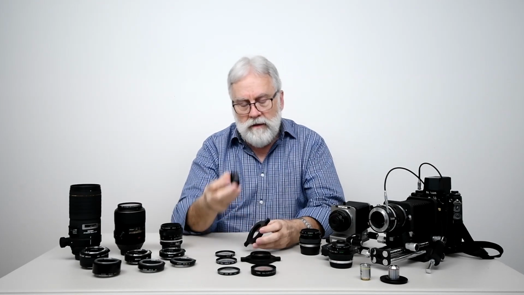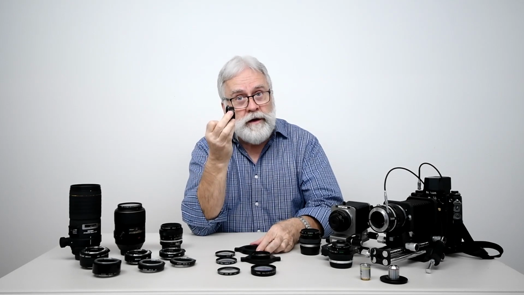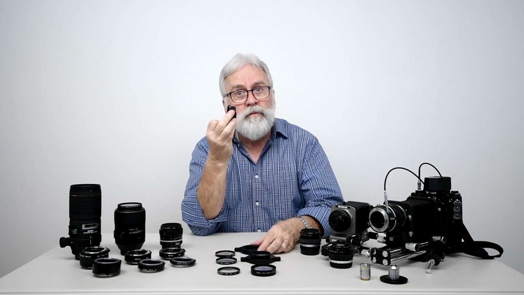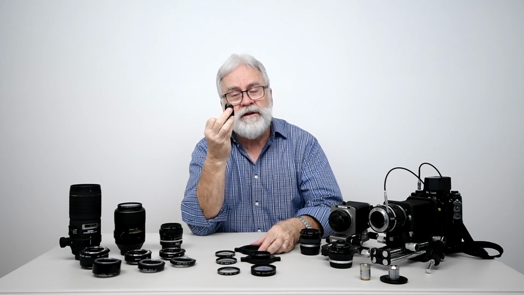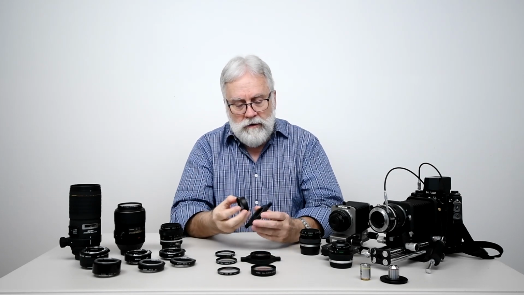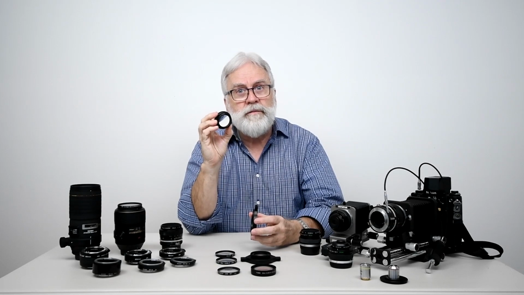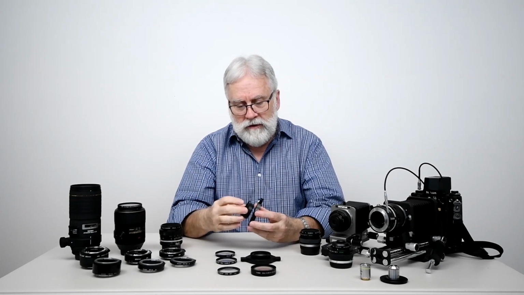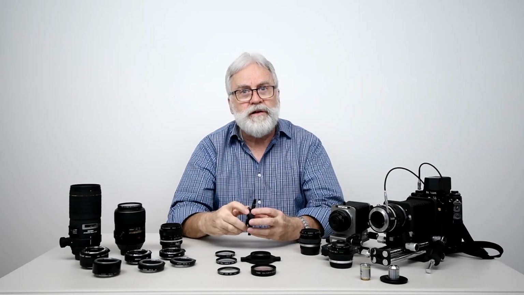The nice thing about the Raynox lens, these lenses are made with three glass elements. They are very well corrected for chromatic aberration and also for other type of aberration you can find in the lens. They cost more. They cost about $100 each, but you will get a lot better result than with any other type of close-up lens.